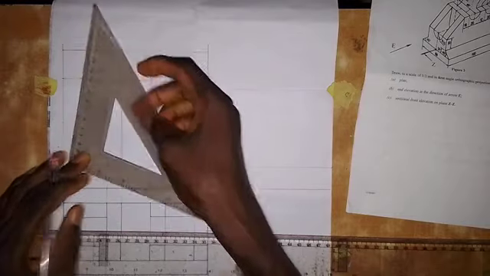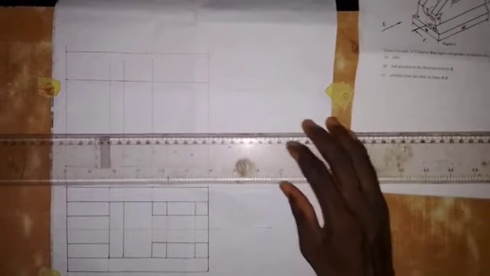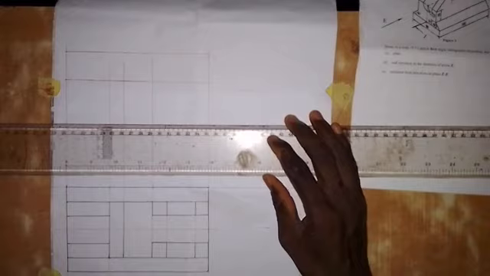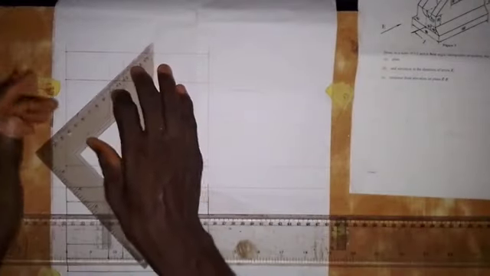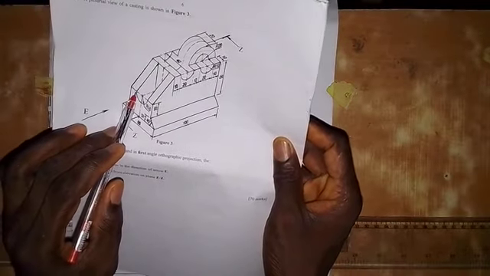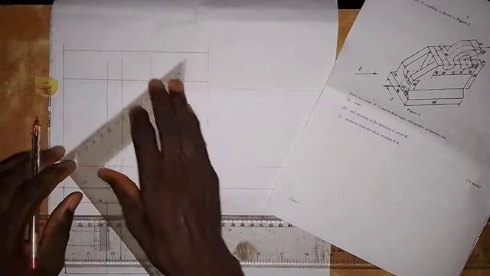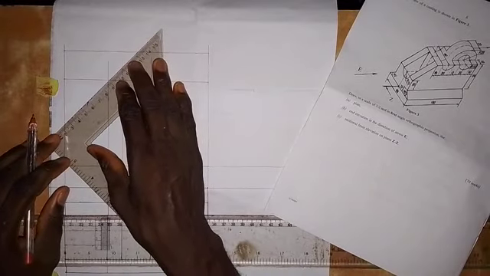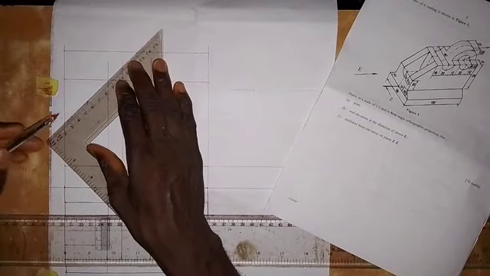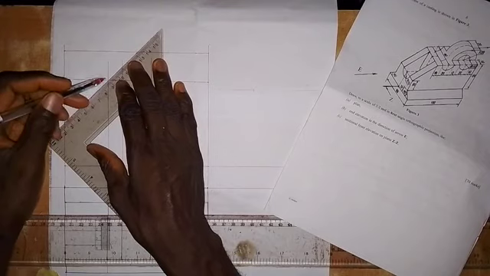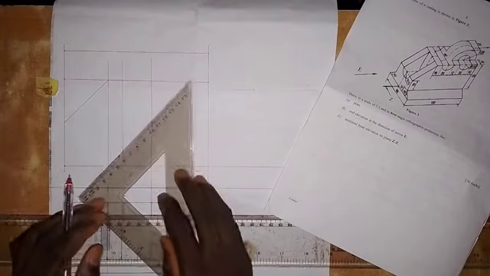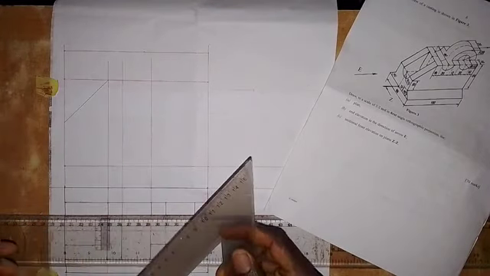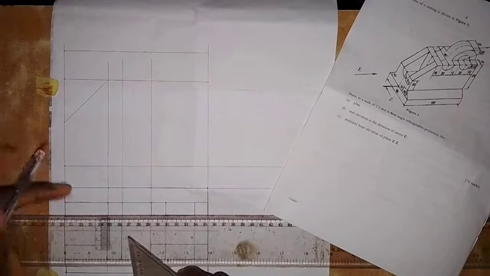Okay, so with this 45 millimeters, I don't have to draw a line. I just need to join this point. So this point here, we join together with this point. So for us to have that particular surface, I will join this together like this. Okay, so we join that together.